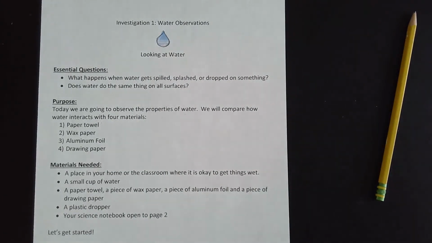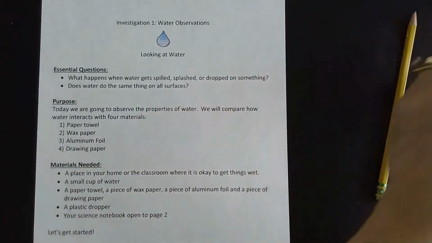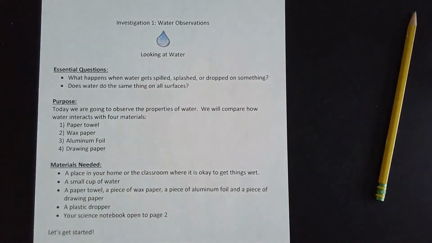Now, what other materials are you going to need? Well, you're going to need a place in your home or the classroom where it's okay to get things wet. It'll be for easy cleanup. You are going to need a small cup of water. See here I have a small cup of water. It could be any cup, doesn't matter. And of course, I just showed you those 4 materials.